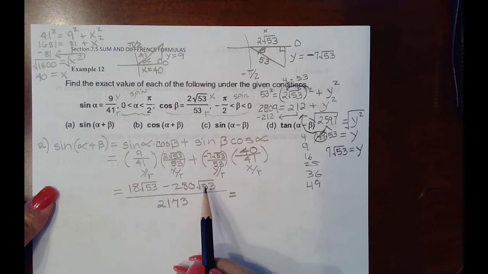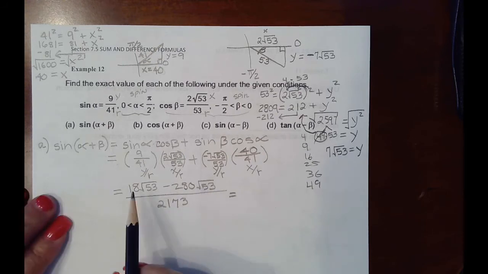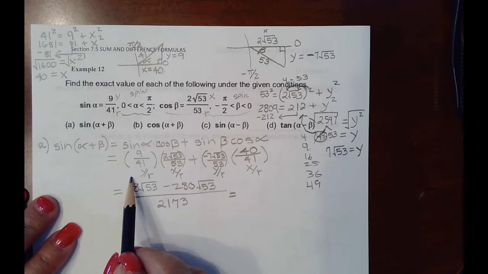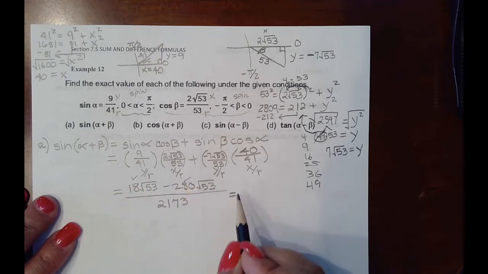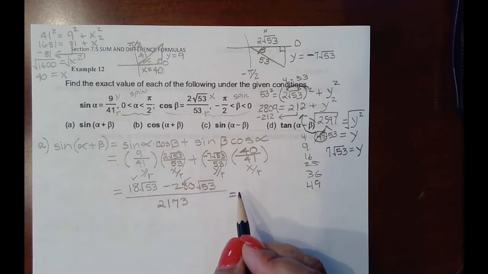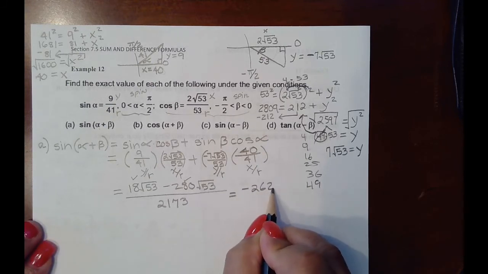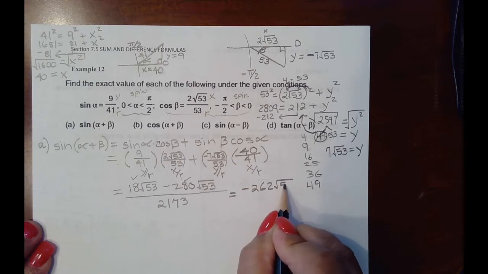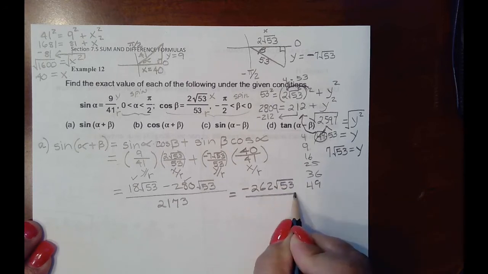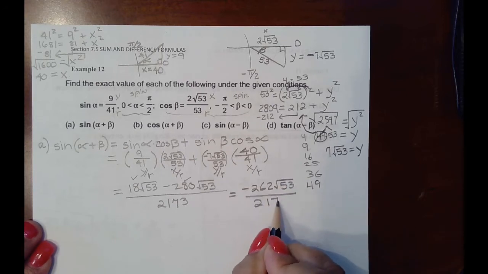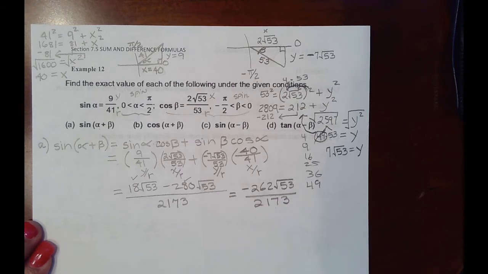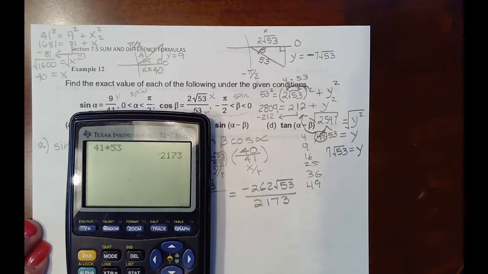Okay, these are like terms because they are both square root of 53 terms, so you combine them by combining these coefficients. 18 minus 280. Put that in your calculator and you get negative 262. Okay, you can try and reduce this in your calculator, just as a reminder how to do that.